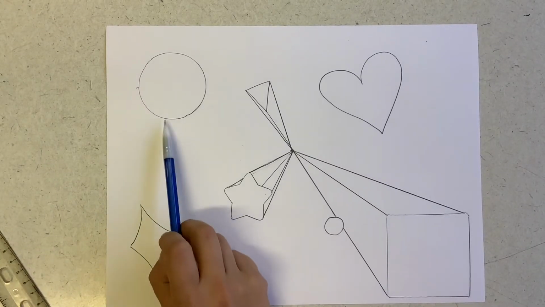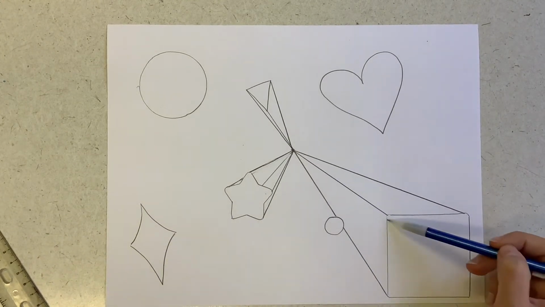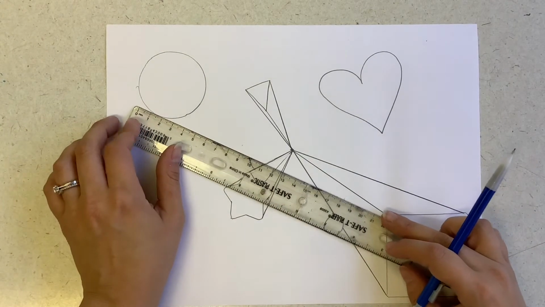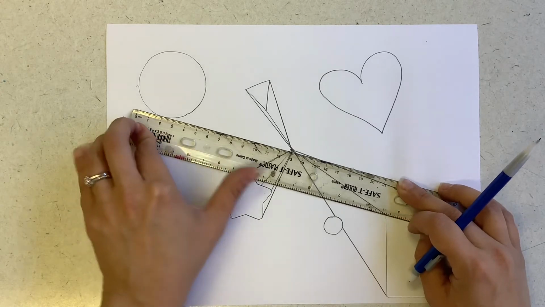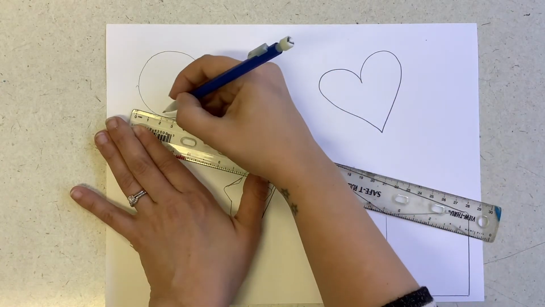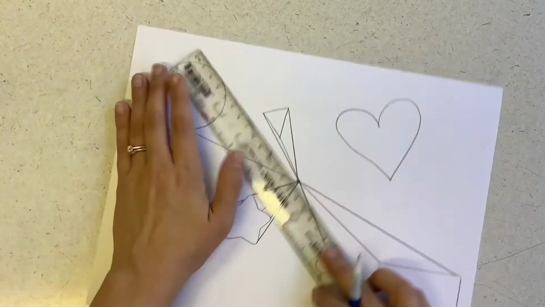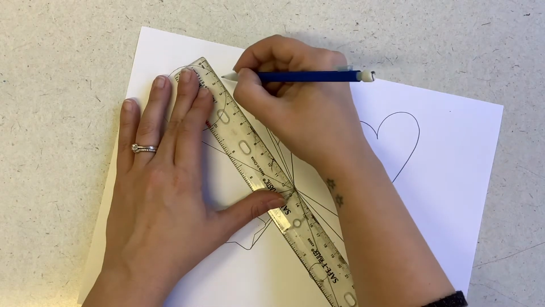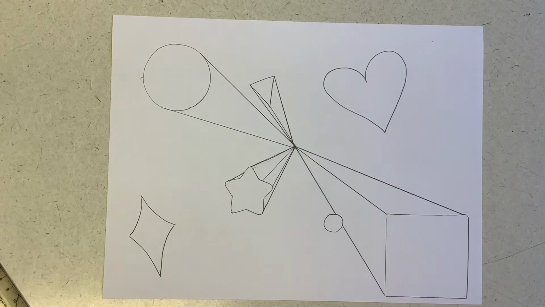Now, when you get to a shape like a circle, obviously a circle does not have points like our rectangle. So what I'm gonna do is I'm just gonna come to the edge of that circle and create basically kind of like a little cone shape. So you're just going to follow that outside edge of the circle.